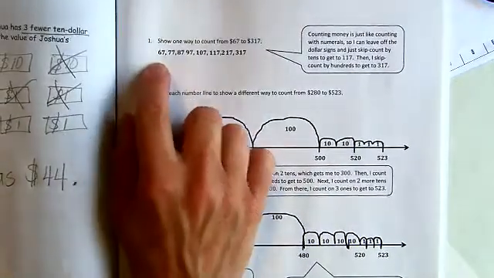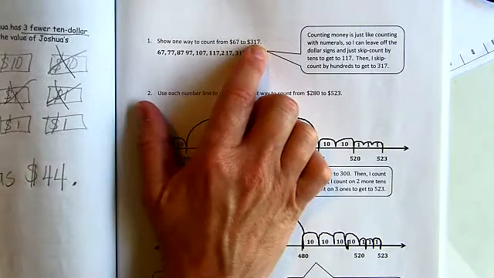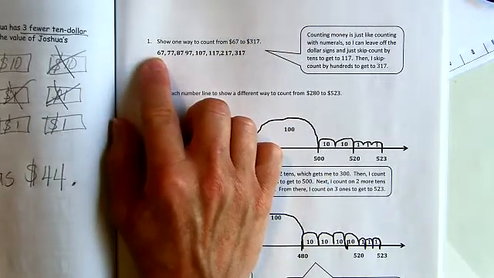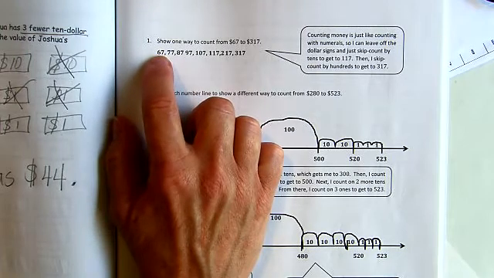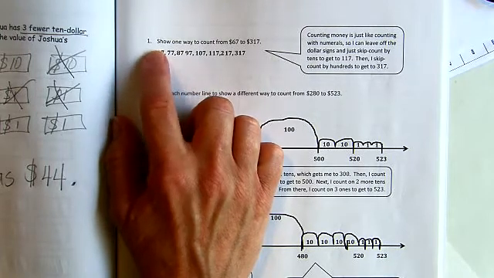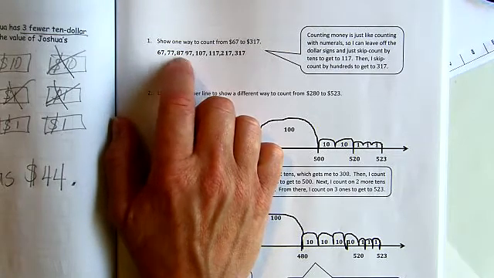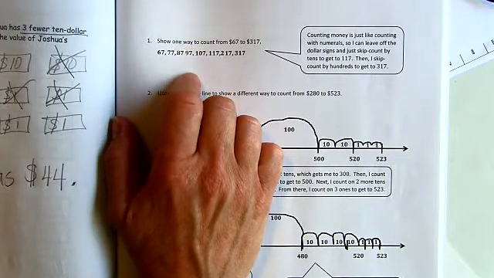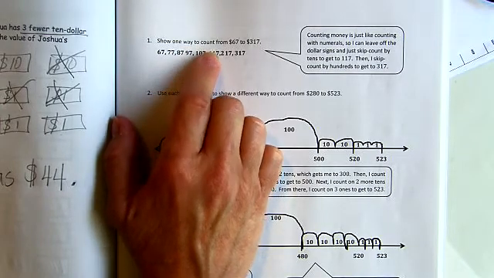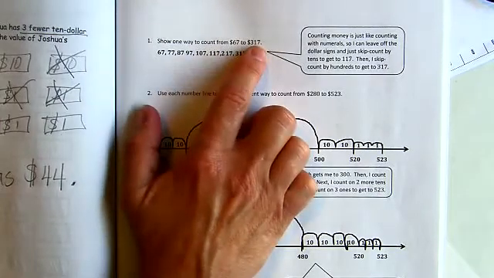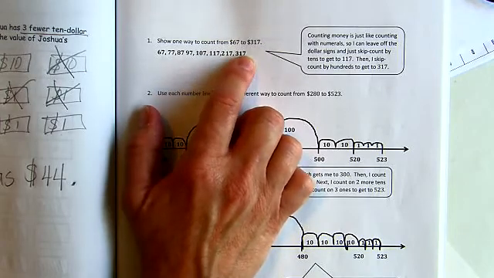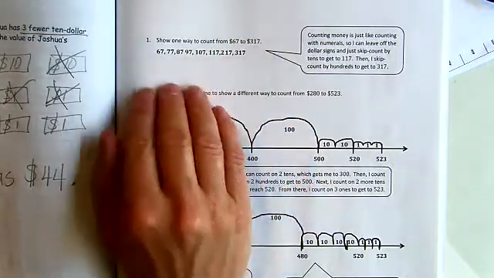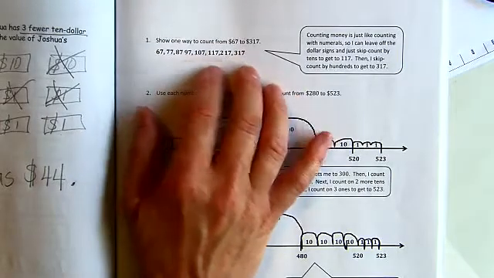One way to count from $67 to $317 is to start with ones. Oh no, they didn't start with ones. They started with tens. 67, 77, 87, 97, 107, 117. Then we're going to switch to hundreds. 217, 317. You could easily count by ones as well.